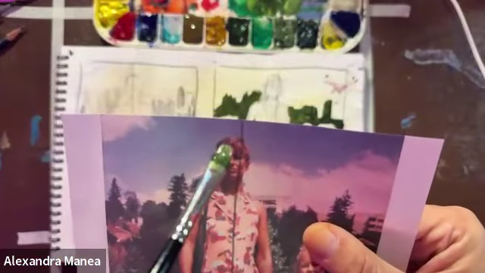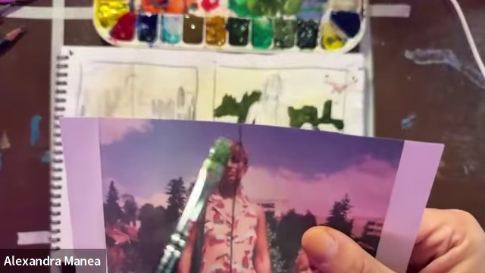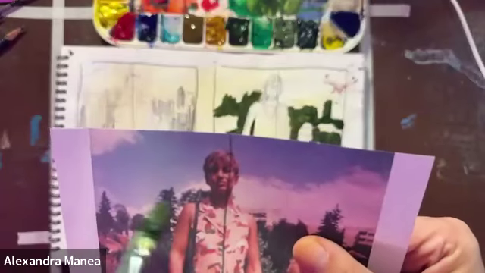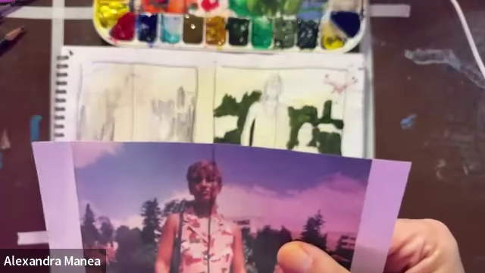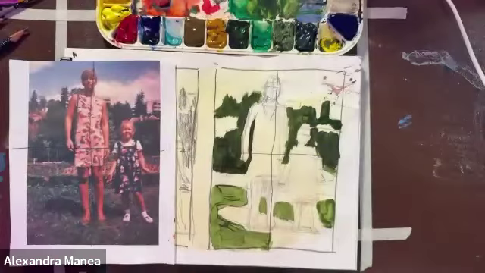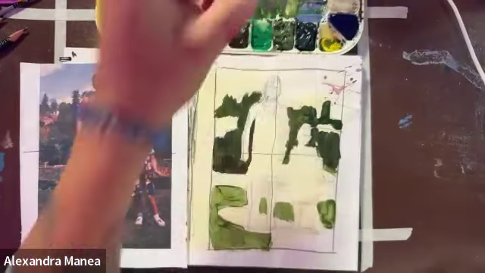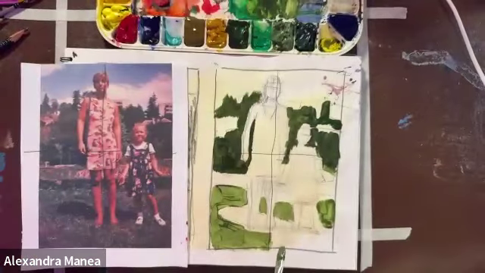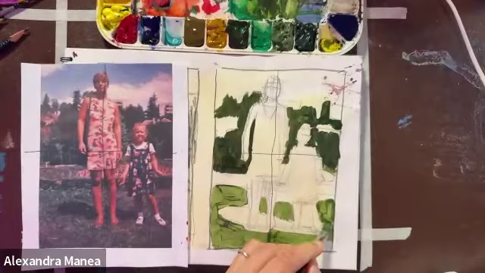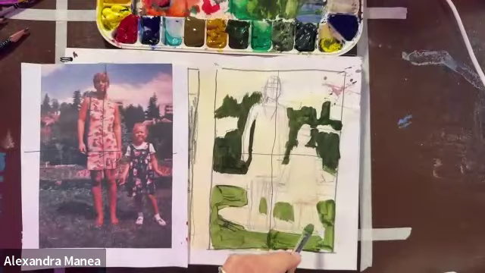I'm gonna paint this side of the shadow of her face and maybe some dots for her eyes, which are shadows. Okay. There you go.